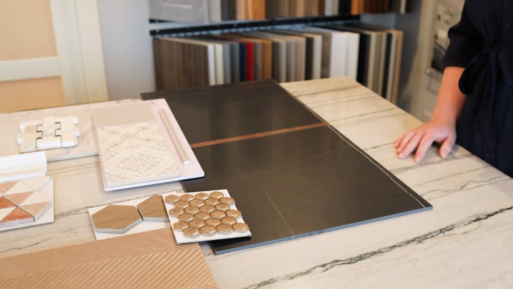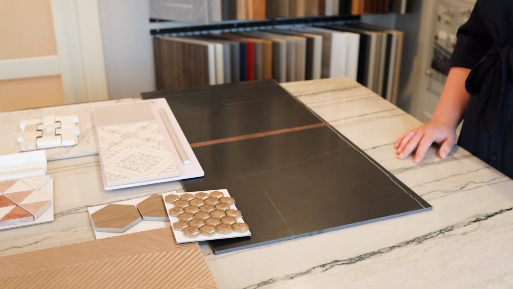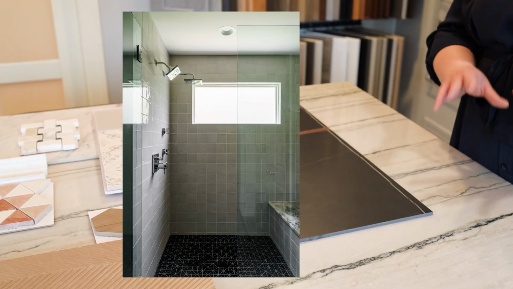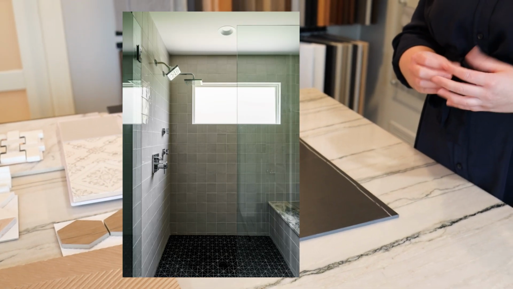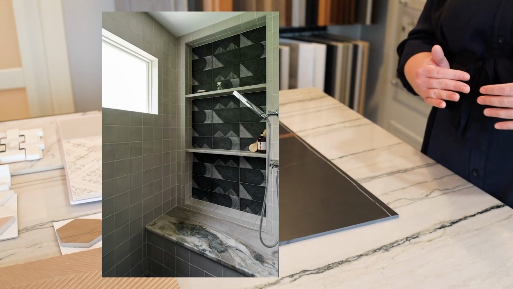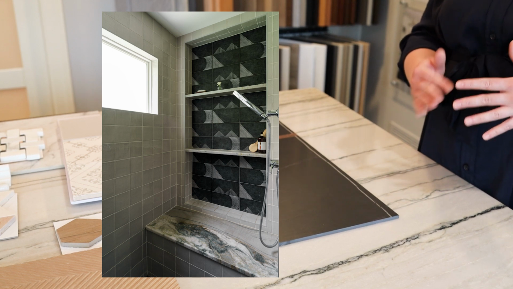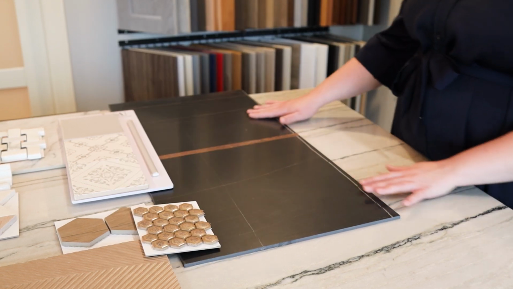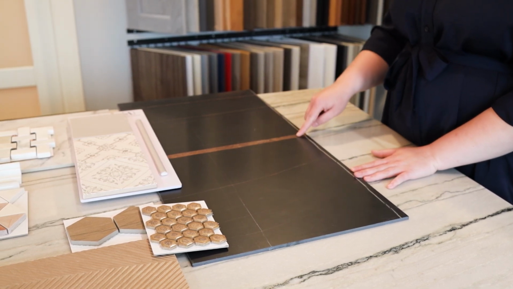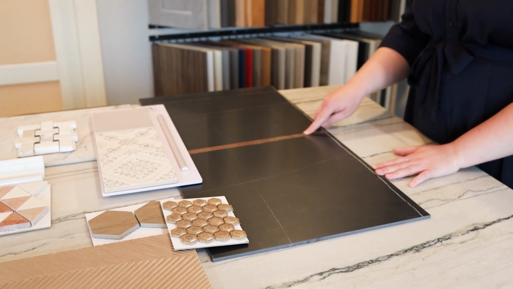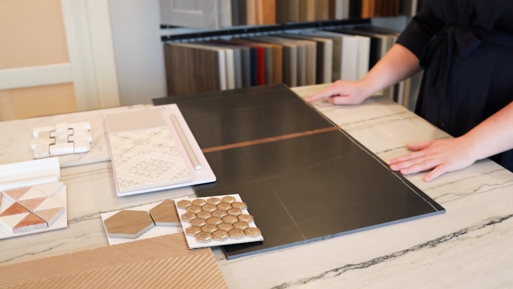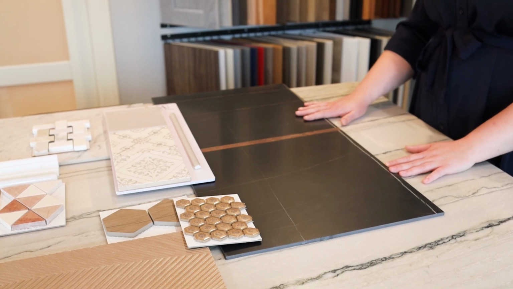Usually what we start with first is maybe that main tile, the focal tile, something that's going to be used a lot in this space, and then use that as a jumping off point for the remainder of the tiles. For instance, I pulled this darker tile, and you can see it has stripes of rust and even some gray running through it, and it has this darker background.